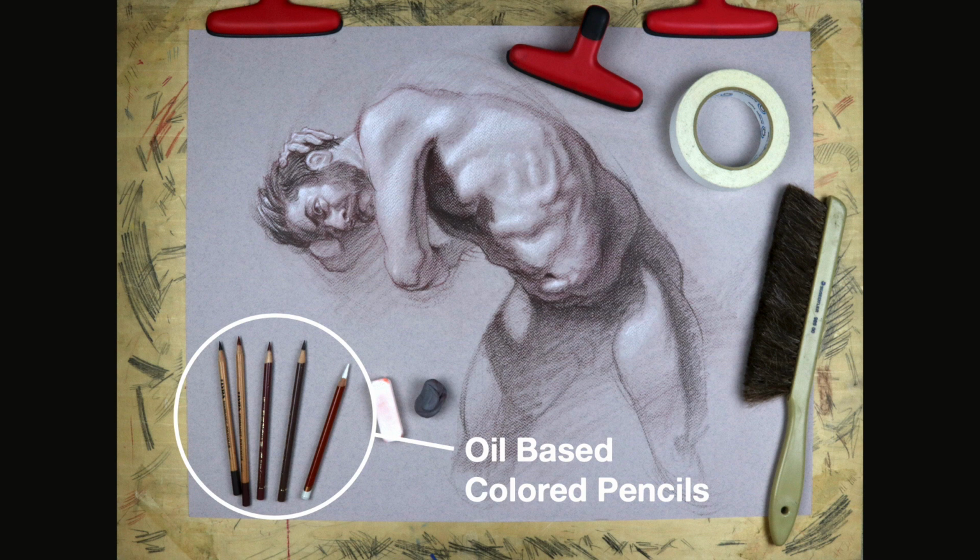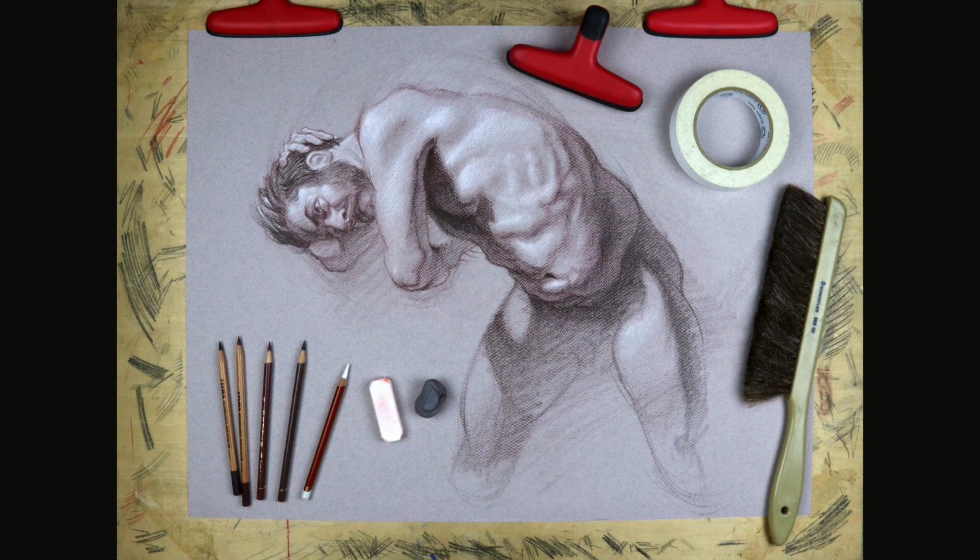And of course, if you're just using white paper, you won't need a white pencil because the paper will stand in for the highlights. But as always, you are welcome to substitute these pencils for whatever pencils work best for you or what you have on hand. There's no requirement to buy more expensive materials.